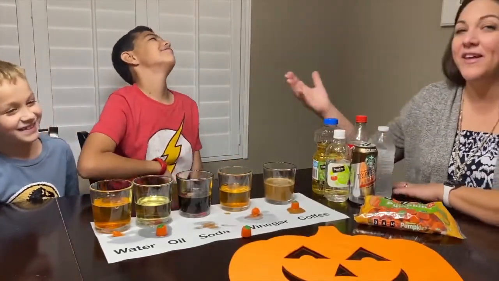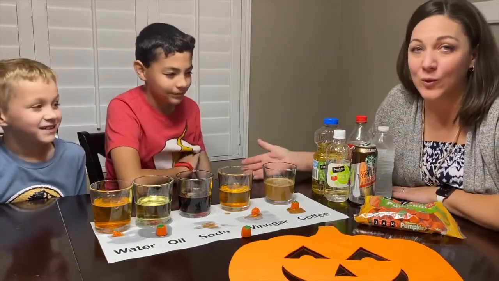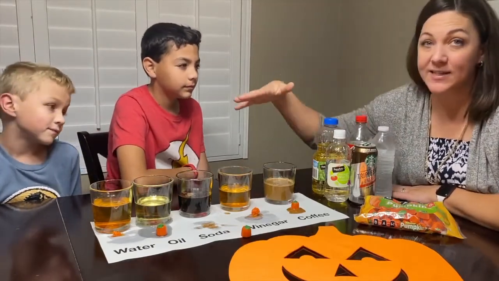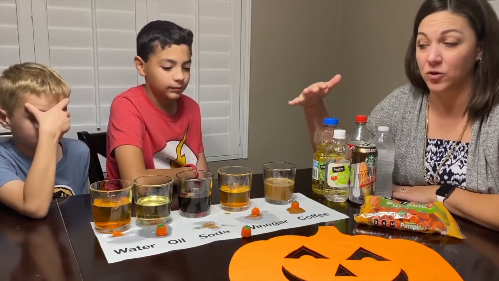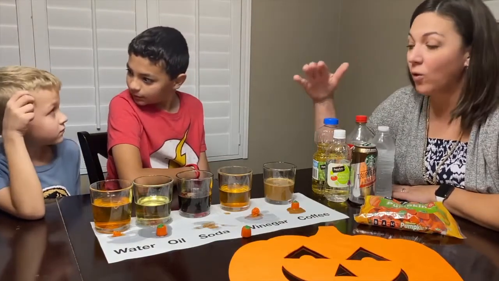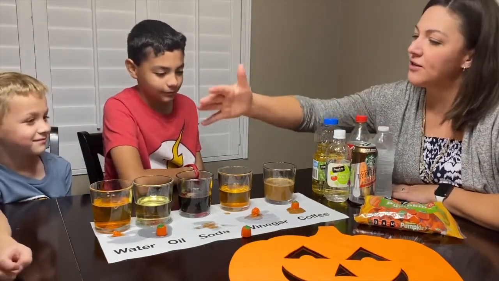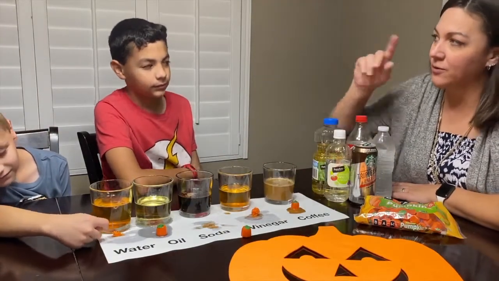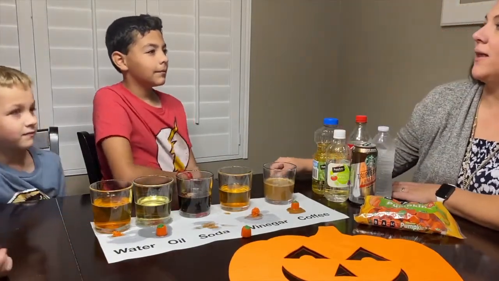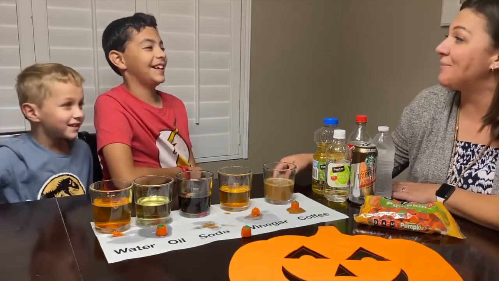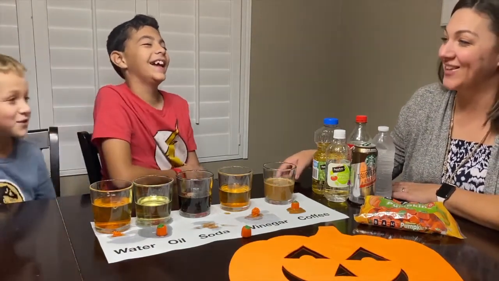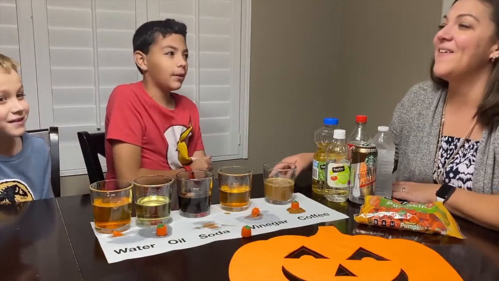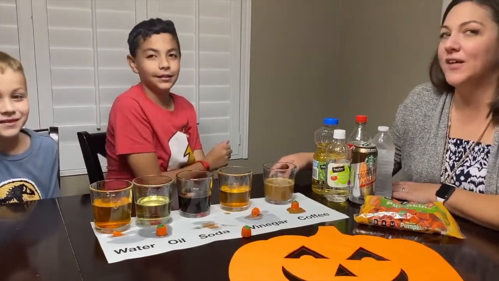So the one thing you can do at home or at school, you could do this exact experiment and see if you get similar results or something different, or you could choose different liquids. So if you guys were to do this again without copying the same liquids, what's one other liquid you would want to try? Pineapple juice. That's an interesting one, actually. Orange juice? Milk. Okay, those are very interesting choices.